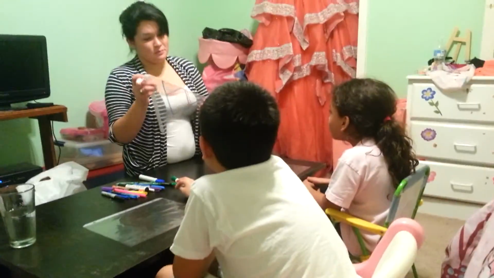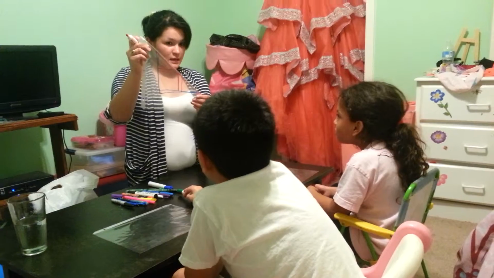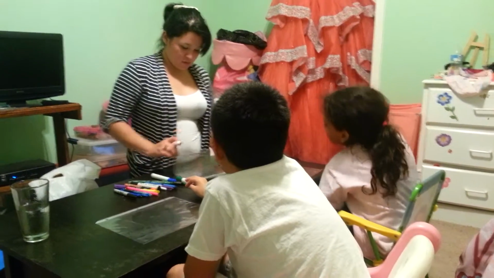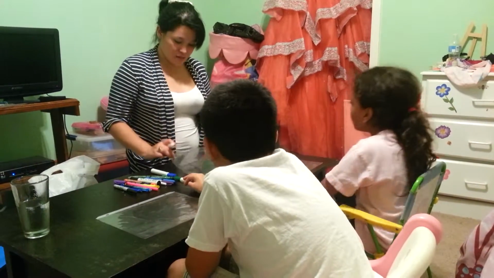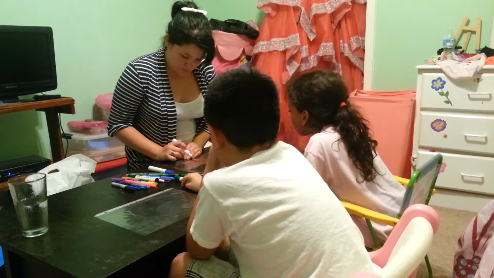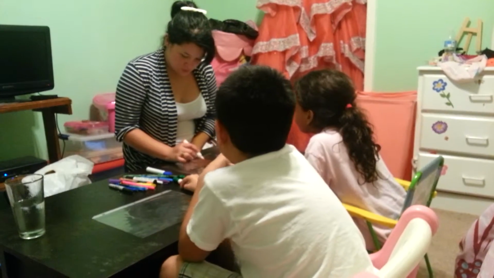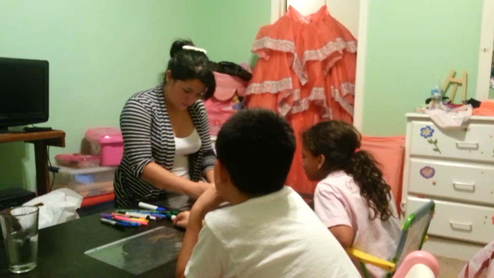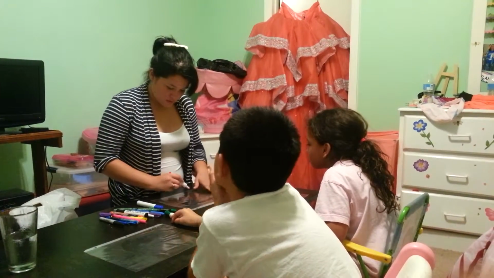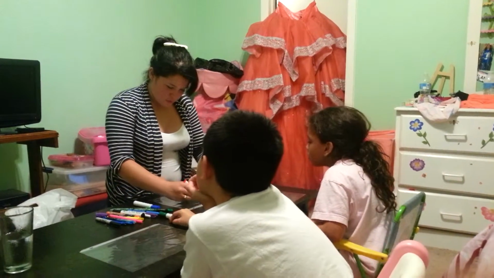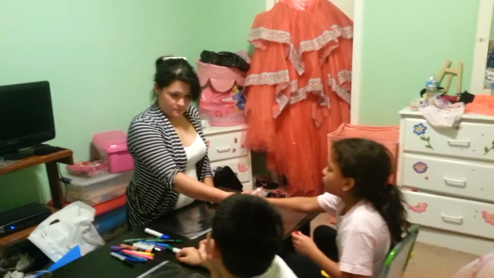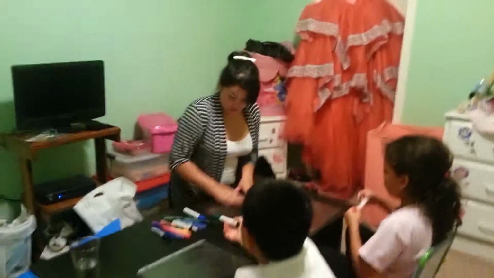My square's a little bit messy, I'm sorry. But you see how this is the same? So, this one is the same. So how many lines does it have? Let's count them. 1, 2, 3, 4. You see? 4. Right? Okay. So now, let's look at another.